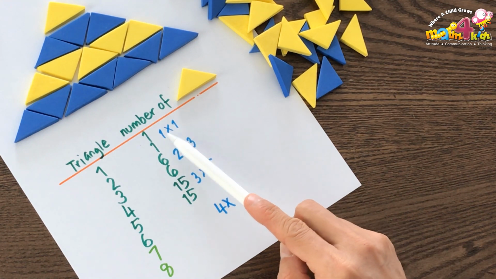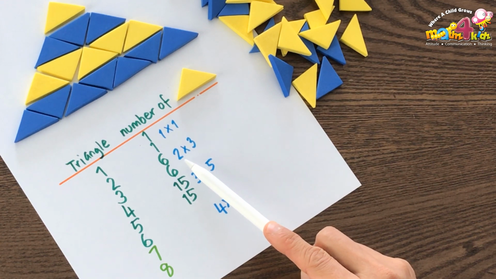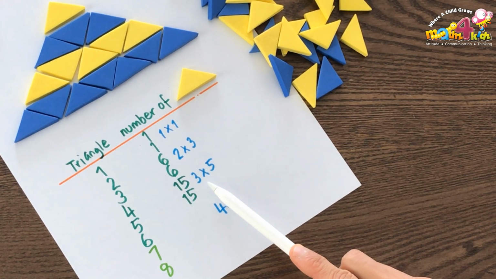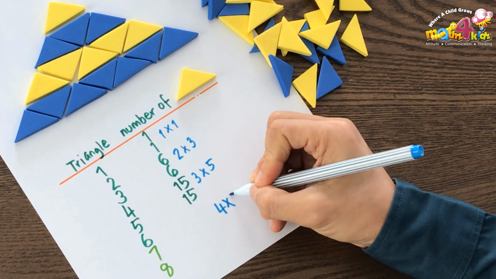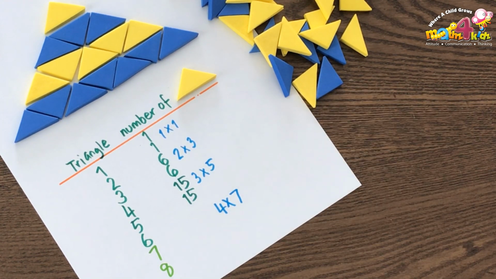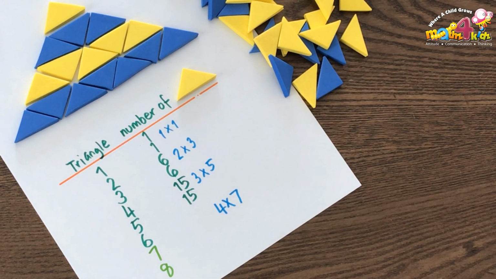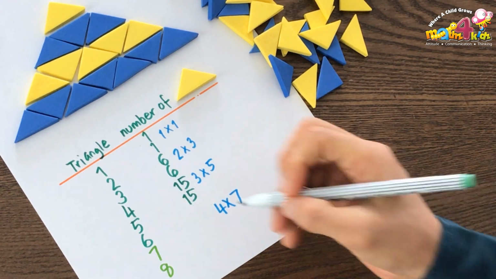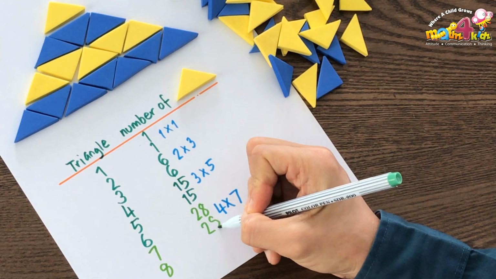Also, the difference between these two, 0. The difference between these two, 1. The difference between these two, 2. So the difference between these two, well, I think it's going to be 7. Which means the number of yellow triangles in triangle 7 and triangle 8 is going to be 28. Of course, we can check by actually making those triangles using the pieces.